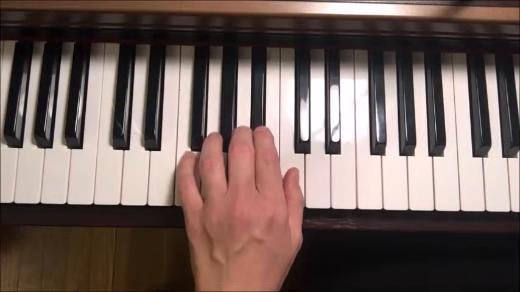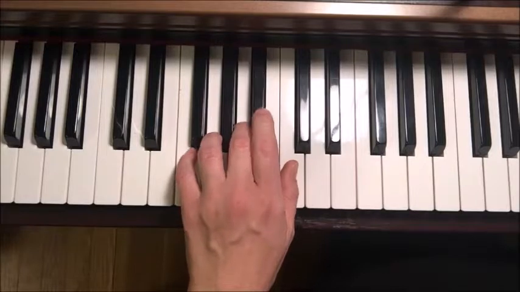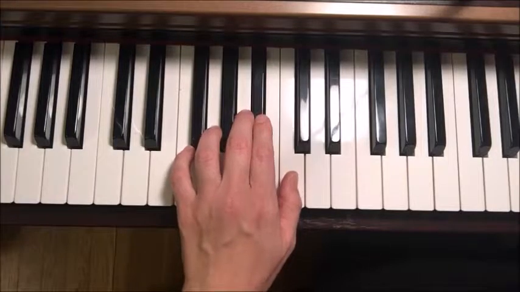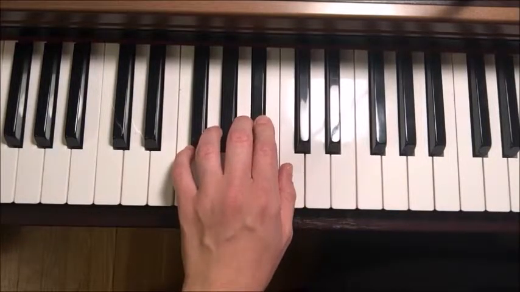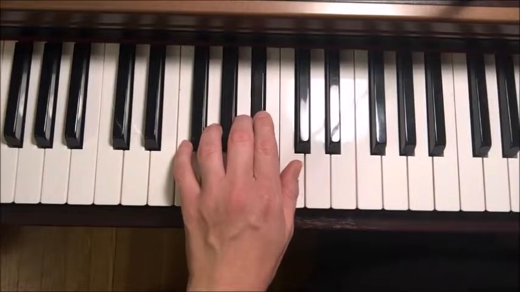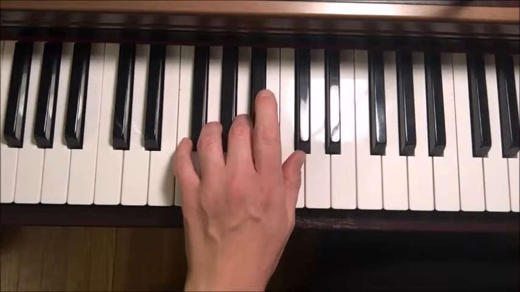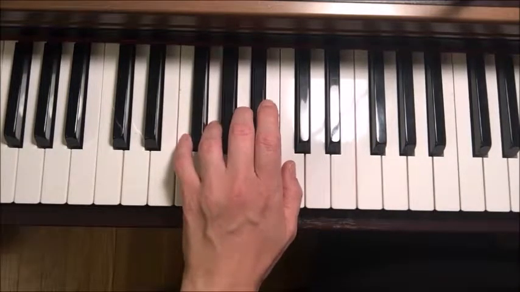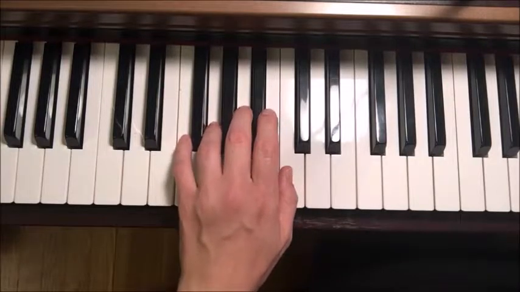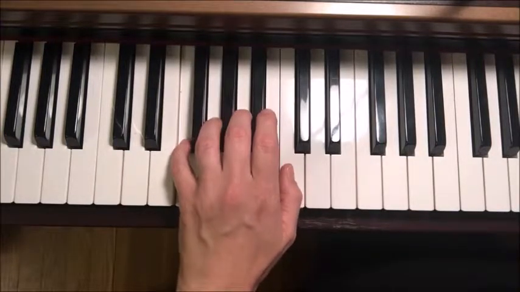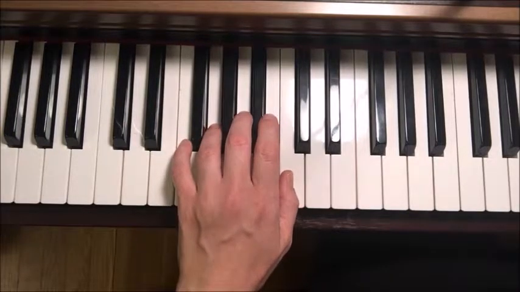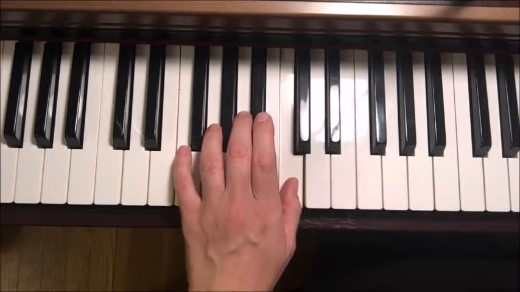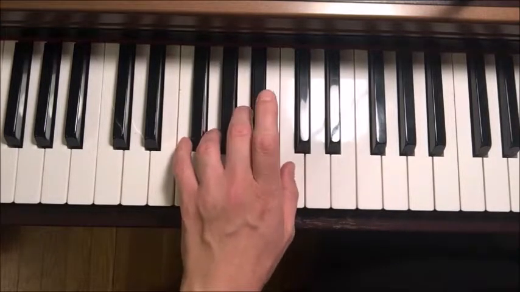flat, A, B flat, A, B flat, A, B flat, C, B flat, C, B flat, C, B flat, A, B flat, A, B flat, A, B flat, A, G, A, G, A, G, A, G, F, G, F, G, F, G, F, F, G, A, B flat, C, B flat, A, G, F.